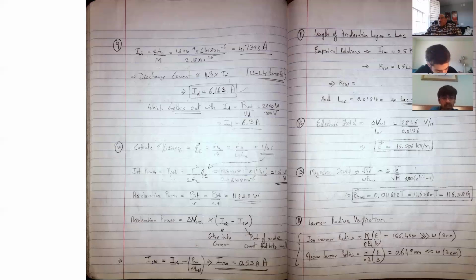Now, as we can see, the cathode efficiency is given by m dot A over m dot. So m dot A is the amount of mass flow rate through the anode divided by the total mass flow rate, which is the cathode efficiency. I'm not sure why, but that's the formula. Now for jet power, jet power is given by T squared over 2 m dot. So this is actually a simple correlation.